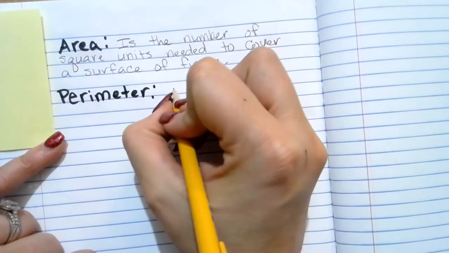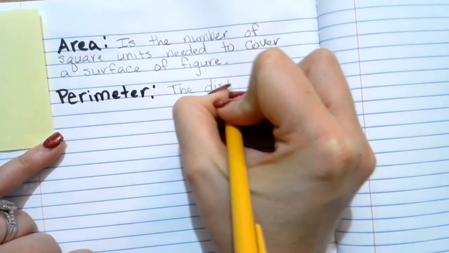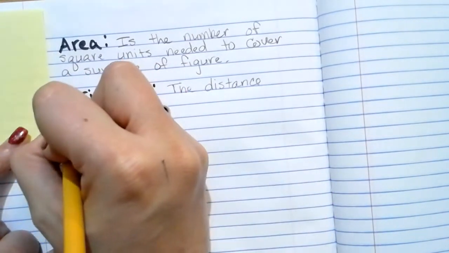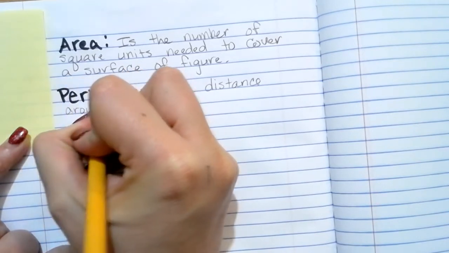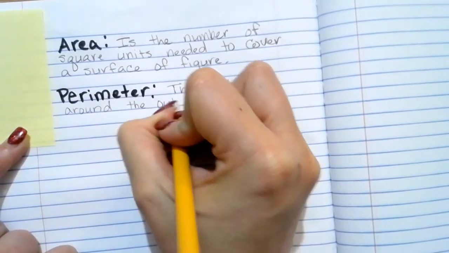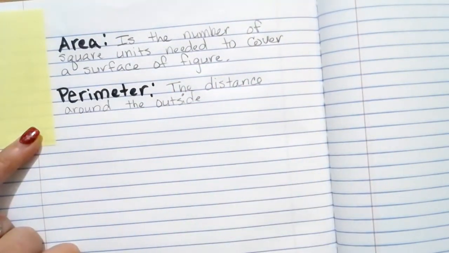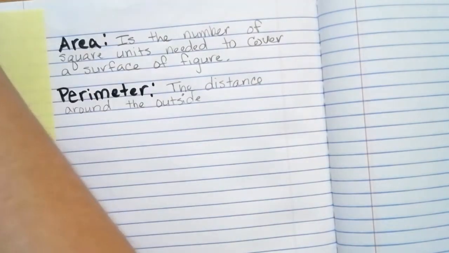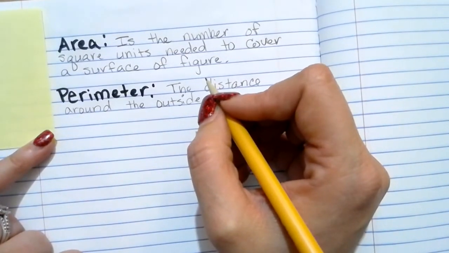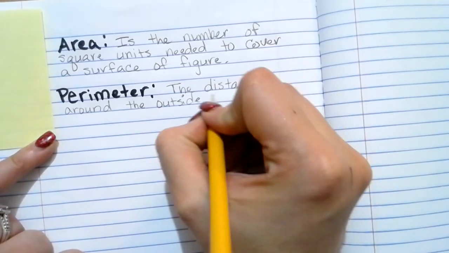The distance around the outside of any polygon.